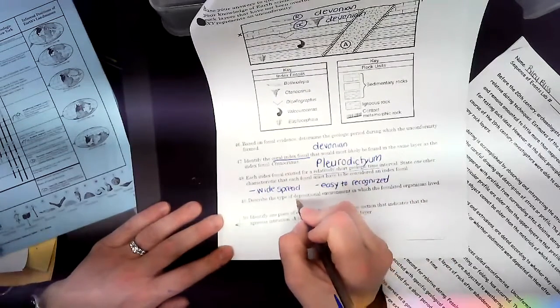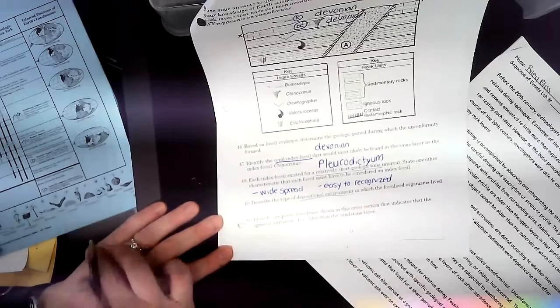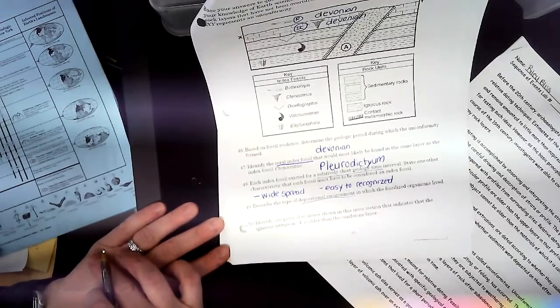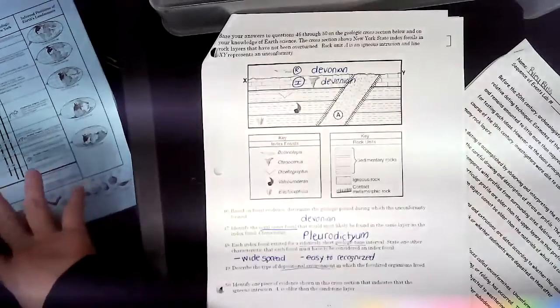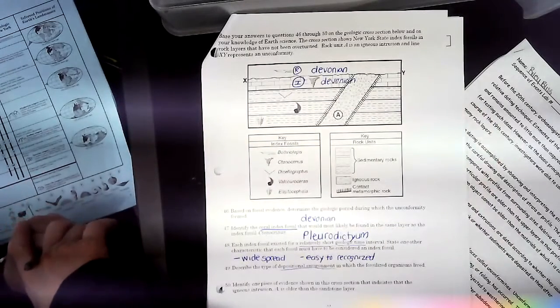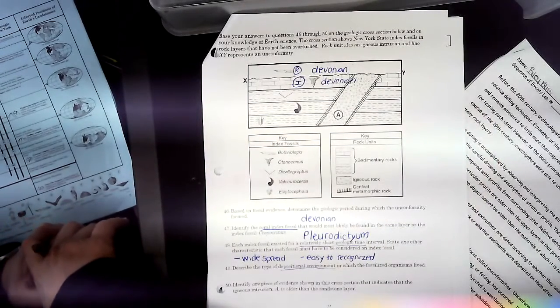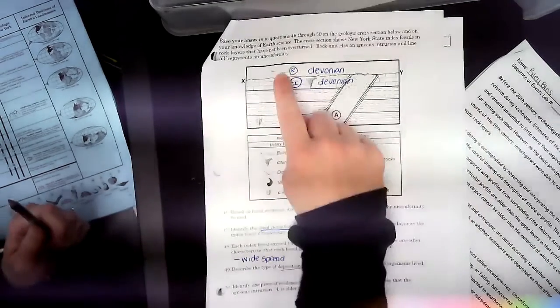Do you know what they even mean by type of depositional environment in which these fossilized organisms lived? It means, where did all of these fossils live when they were alive? Take a look at the fossils. What kind of organisms do you see? What is this thing?